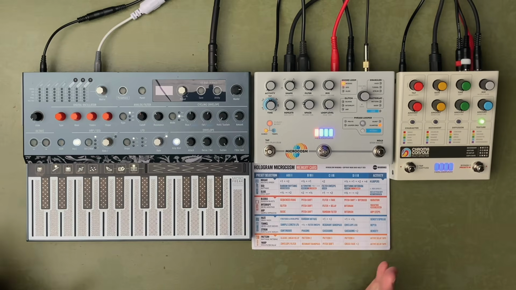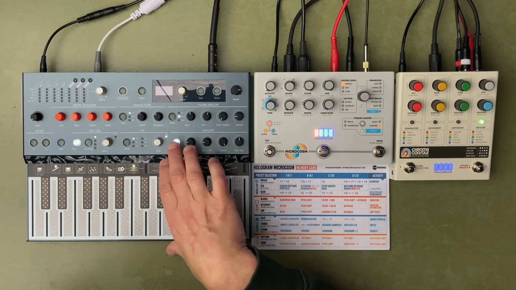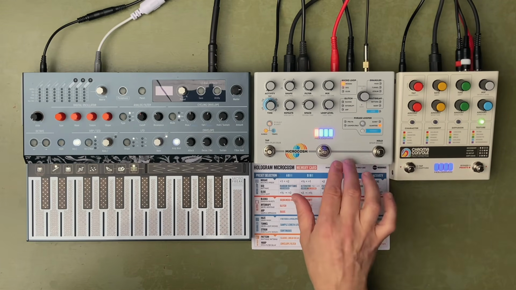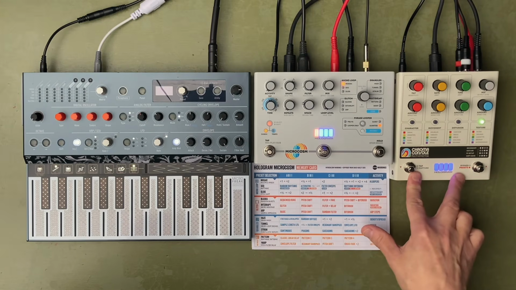So today I've got a bit of a fun video where I'm going to attempt to create a complex ambient soundscape from just playing a single note. I'm going to be using the MicroFreak along with the Hologram Electronics Microcosm and Chroma Console.